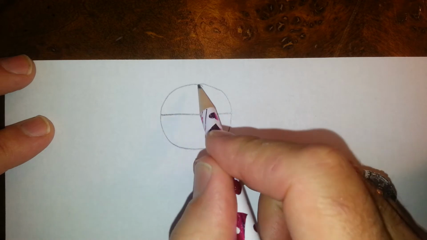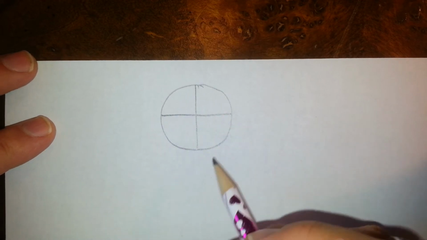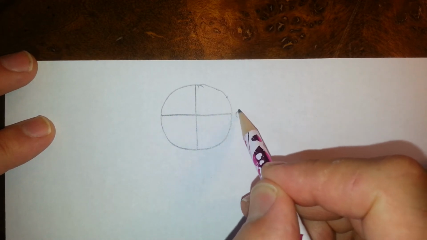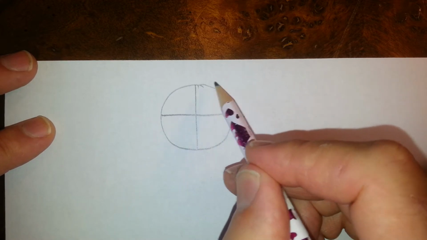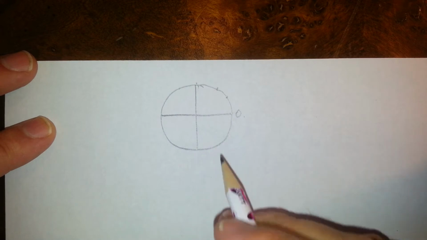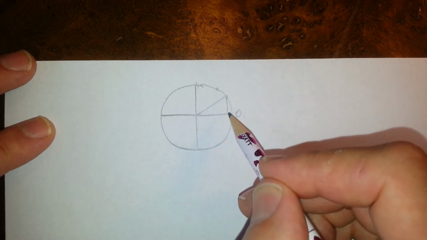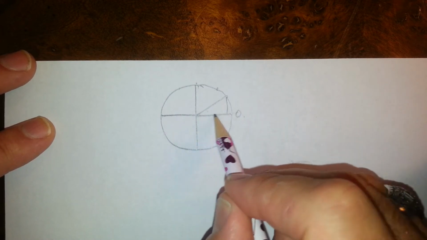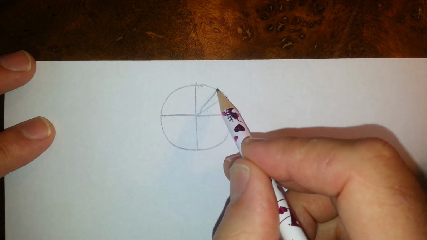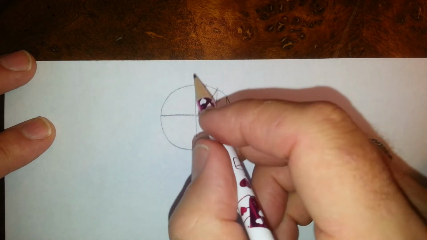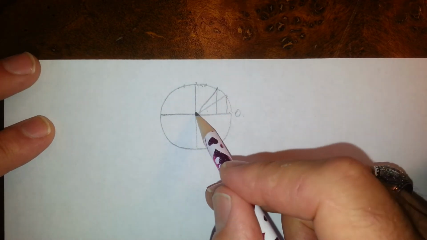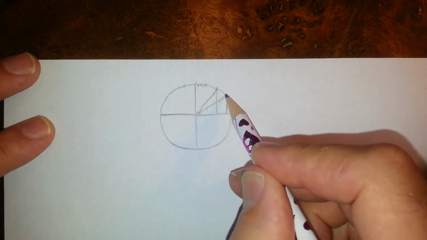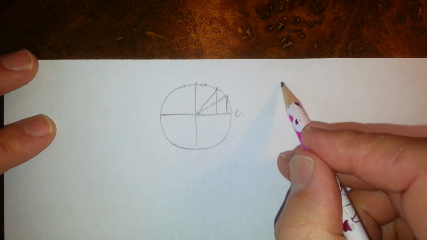Here's my unit circle. We should be pretty familiar with this. We basically pick points. Here's my 0 pi, or 0 or 2 pi. As we pick points and move around the circle, we make these reference triangles where angles are related to the x-axis.